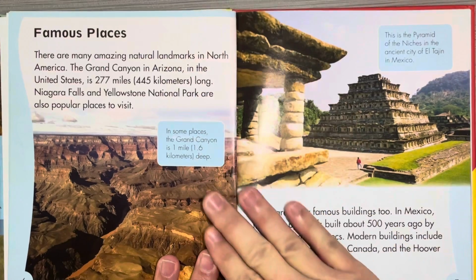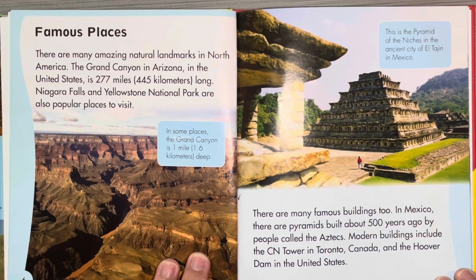Famous places. There are many amazing natural landmarks in North America. The Grand Canyon in Arizona in the United States is 277 miles long. Niagara Falls and Yellowstone National Park are also popular places to visit.